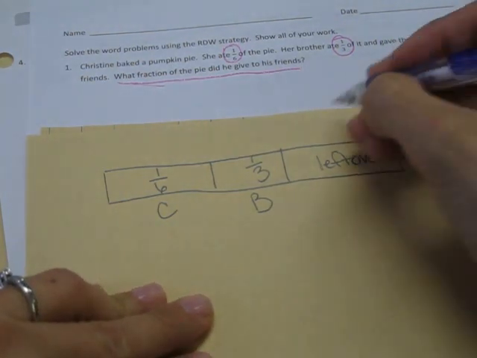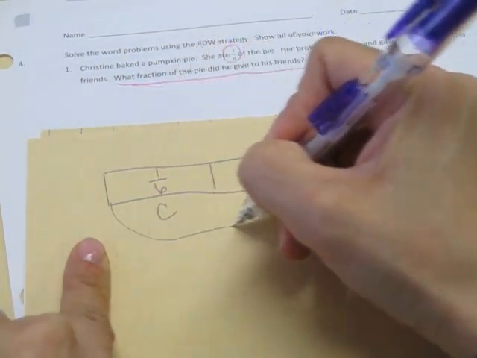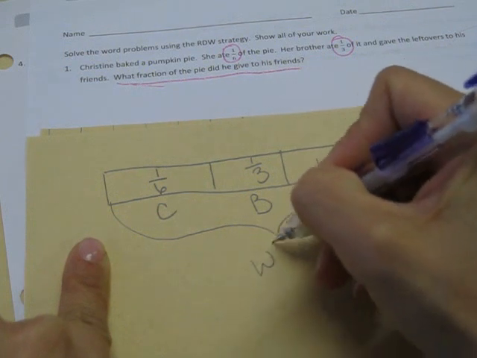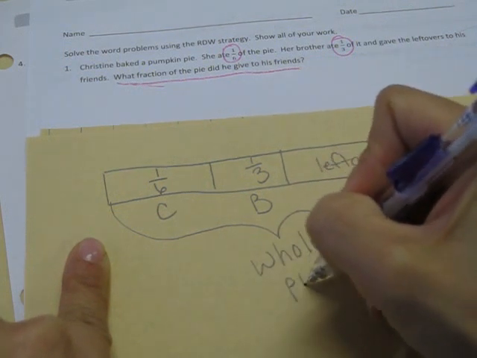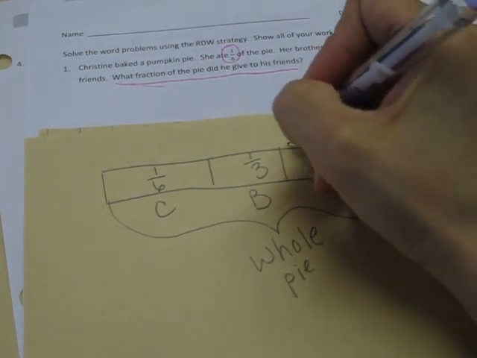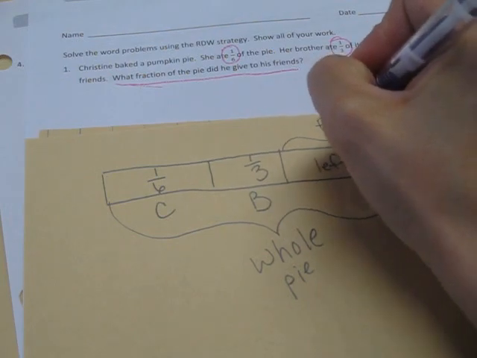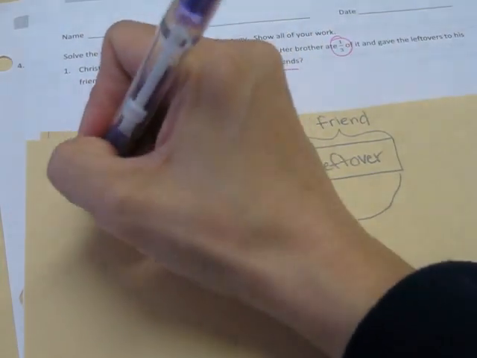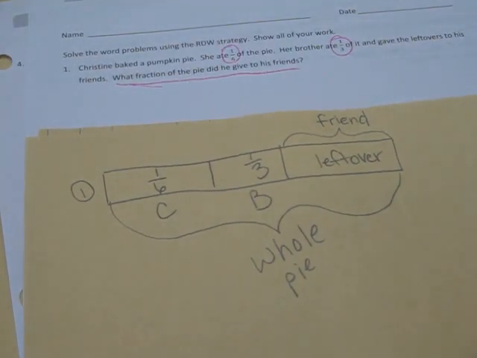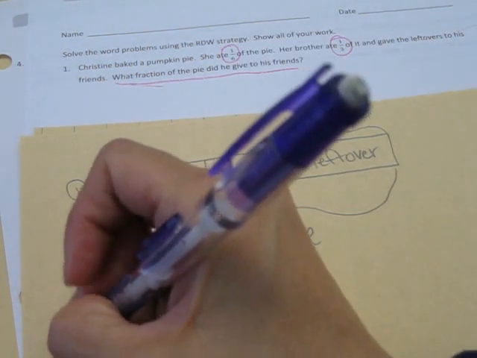Okay. And so this whole thing is one whole pie. So there's my tape diagram. And this leftovers, remember this is what he gave to his friends. So there's my part 1. Okay, my part 2 is I'm going to write my equation.